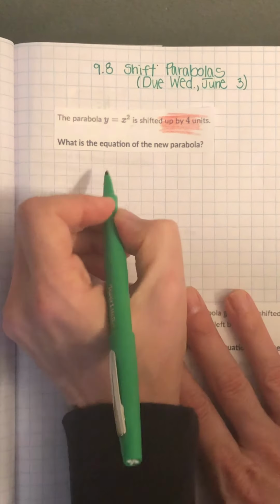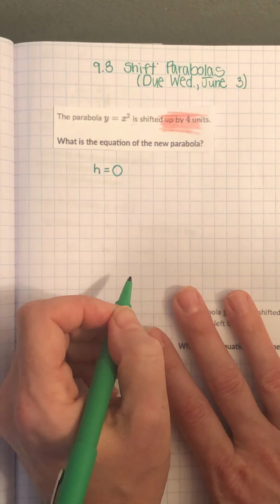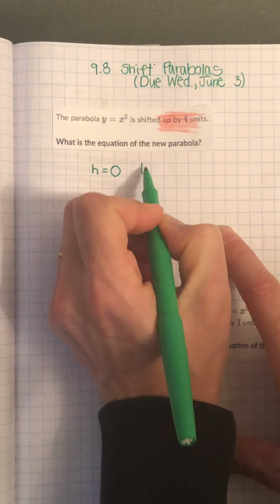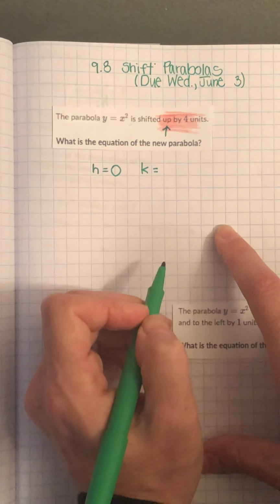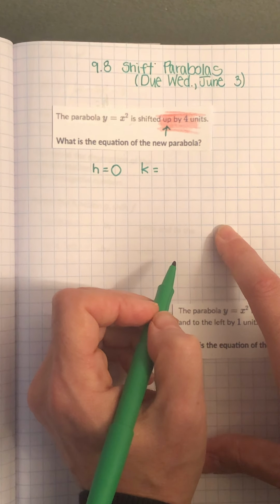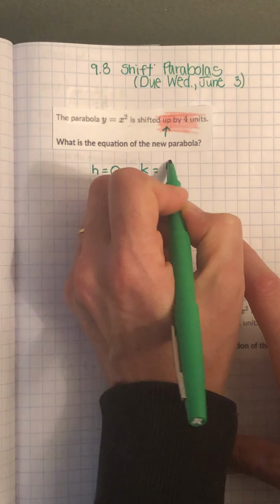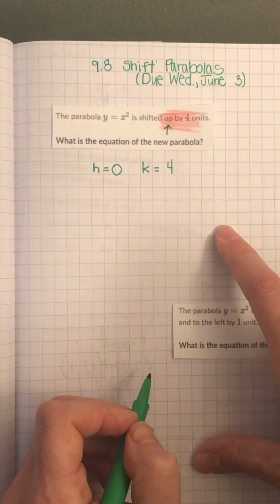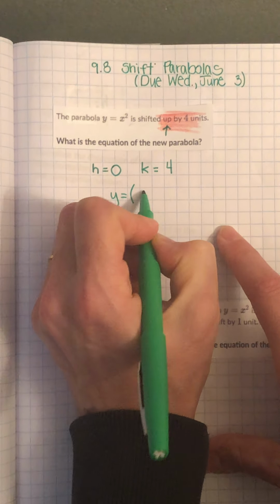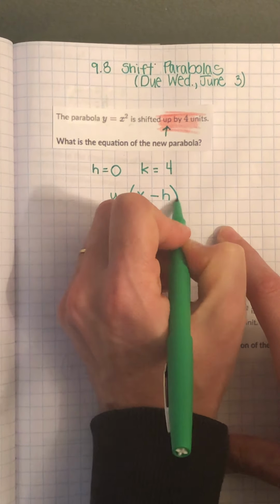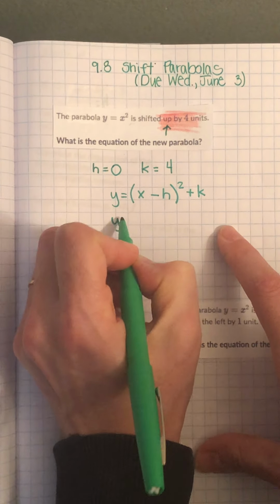So if it's up, h is still equal to 0. It didn't shift left or right, so it's going to stay there. But k is up 4, and up is a positive direction on the x and y axis. So that's a positive 4. All right, so in our general equation, y equals x minus h, quantity squared plus k, I'm just going to drop things in.